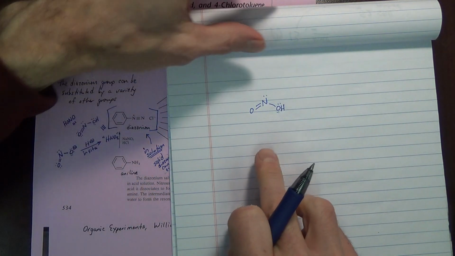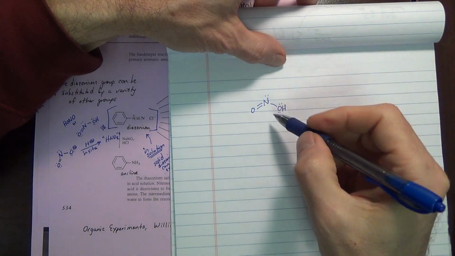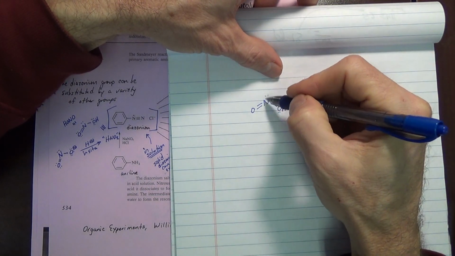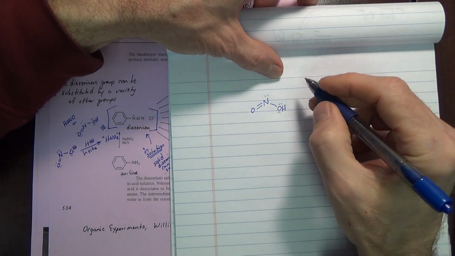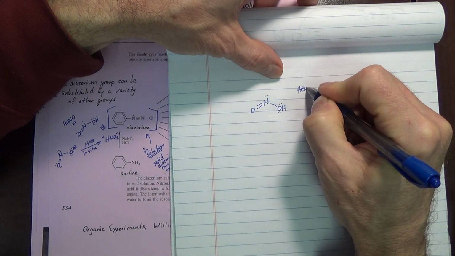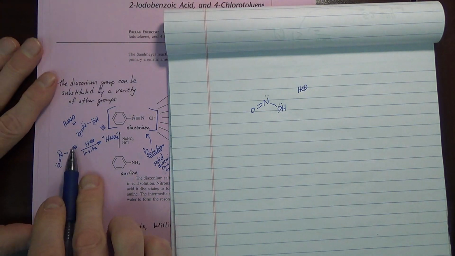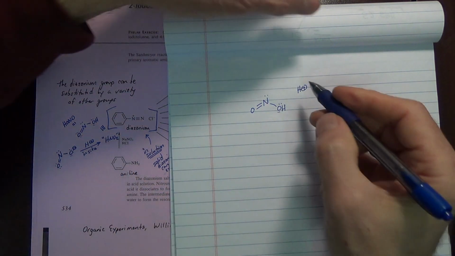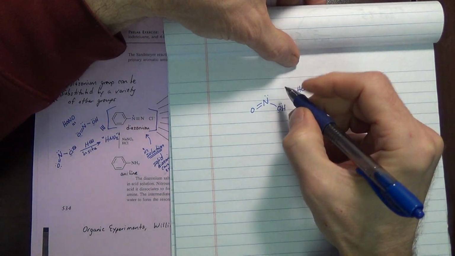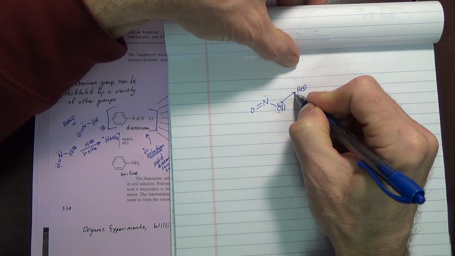And the first step is a lot like when we were doing a nitration, except there we were using nitric acid. We had one other oxygen here. But we also need more H+. And so the acid here can supply acid to generate your nitrous acid, but it also supplies acid for the next step, and that is protonation again of the oxygen.